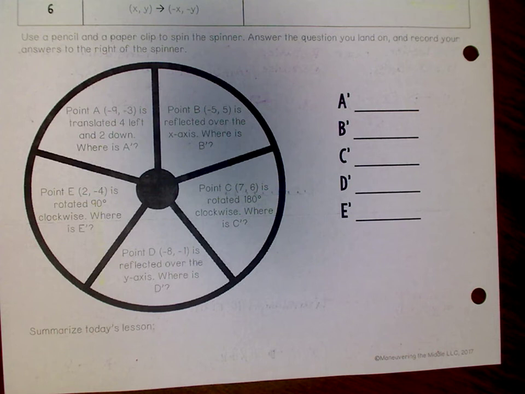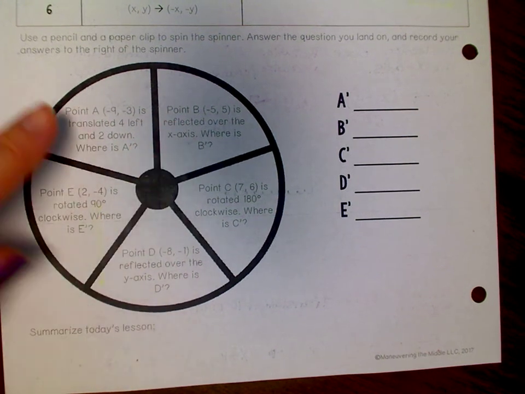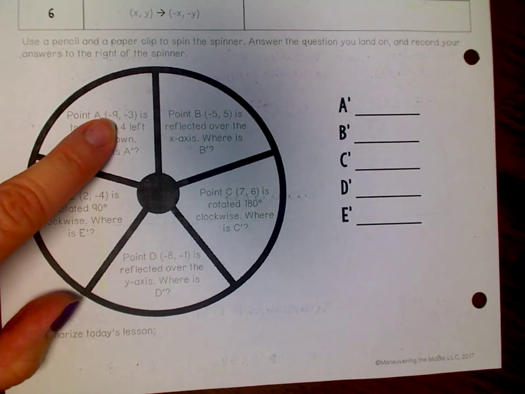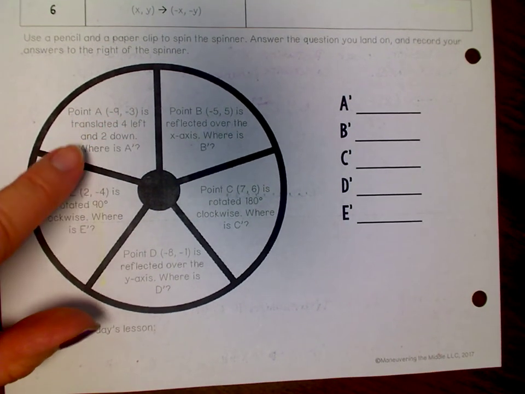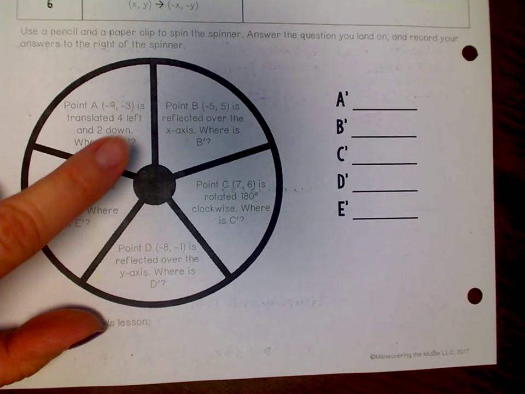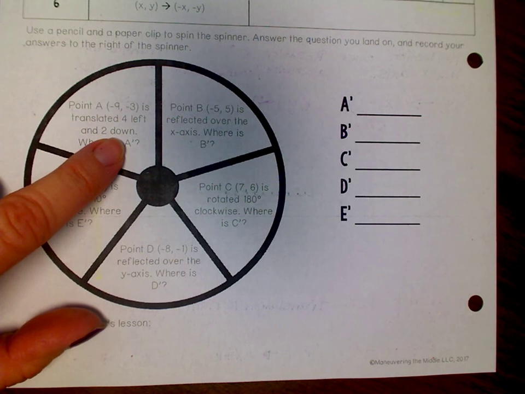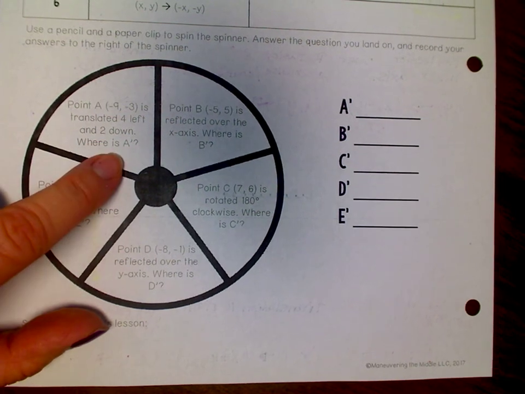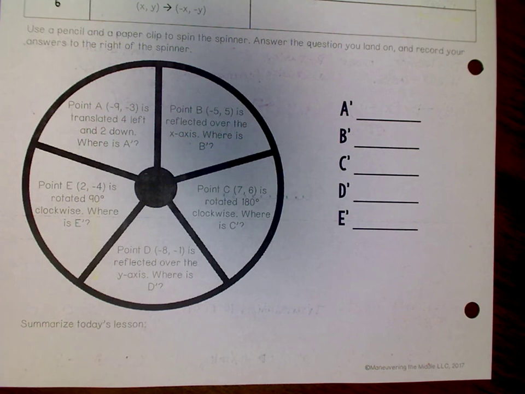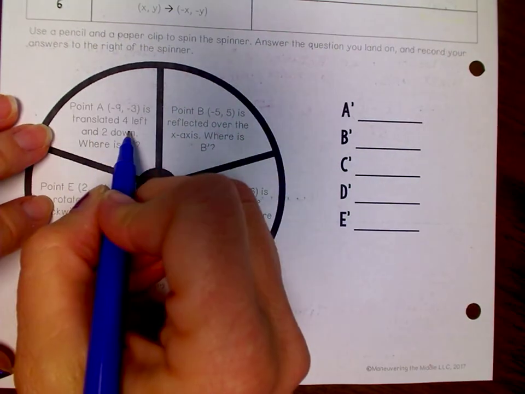All right, it says get a spinner, a paper clip. We're not doing that. We're just going to work through them, okay? So let's start here at point A. Point A is negative 9, negative 3, is translated 4 units to the left and 2 units down. What is A prime?